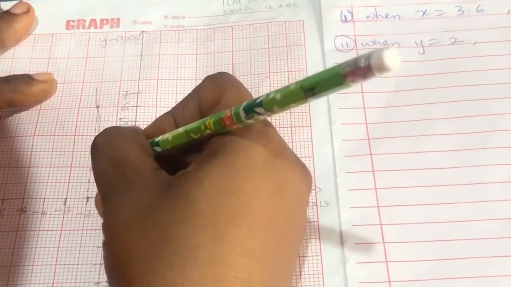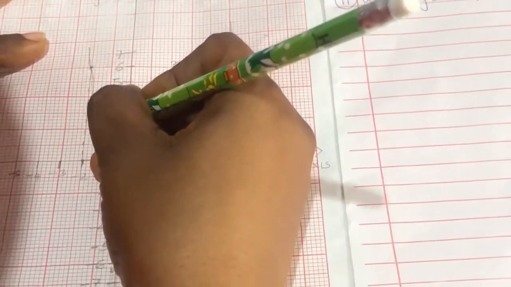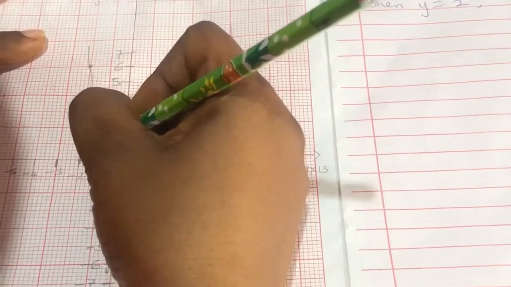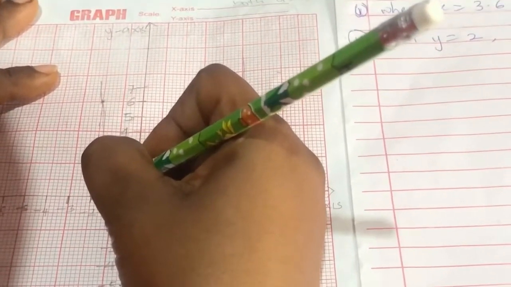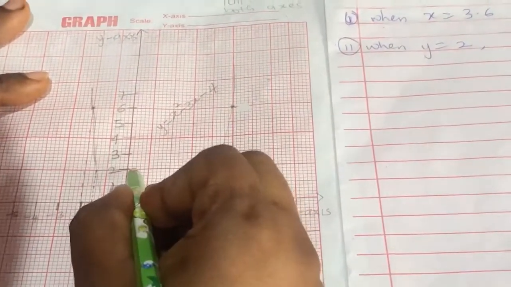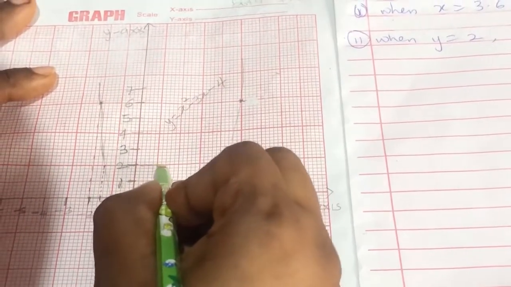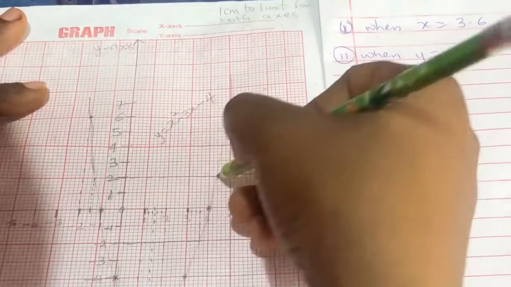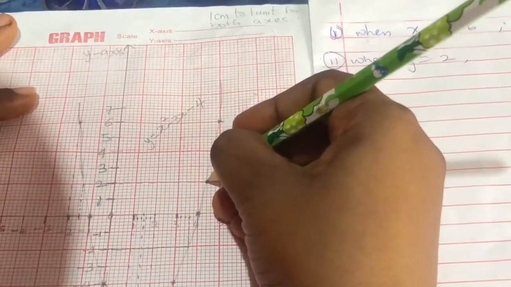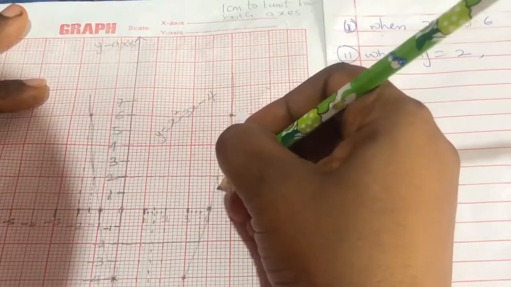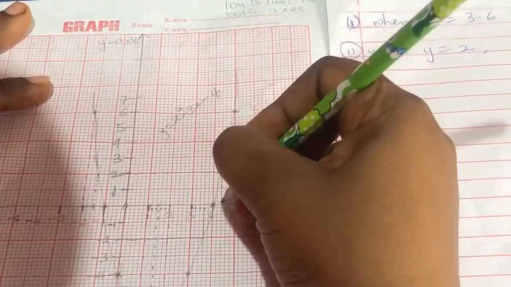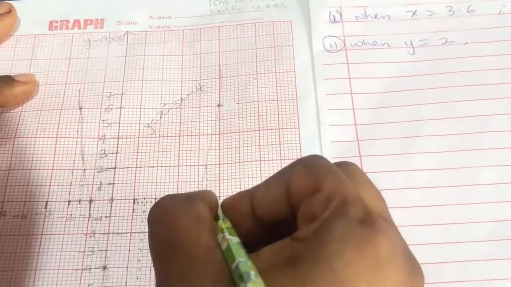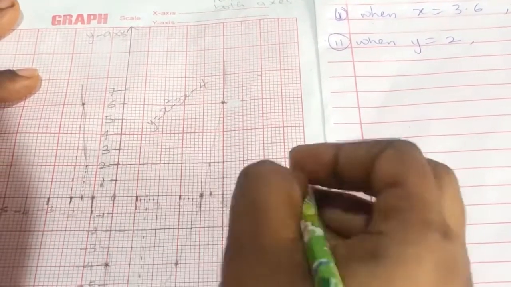So you can see, here it is. You trace it down to go and meet x. And you trace it to the right as well. Go and meet x. Exactly this place. Trace it down. So we can now say that we have a positive and a negative value.